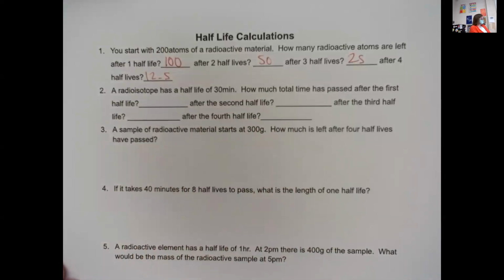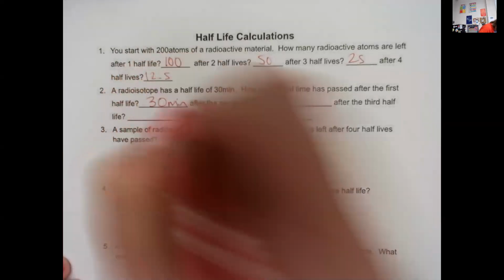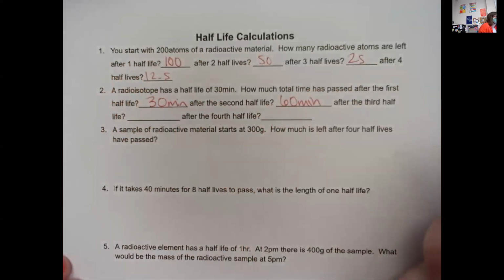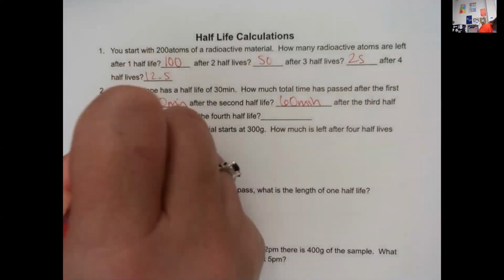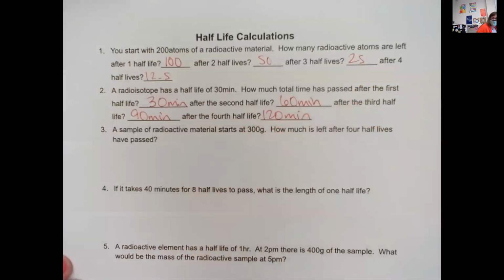We will then go over the answers. Hopefully after the first half-life, you said 30 minutes. The second half-life would have had a total of 60 minutes because every time we just add 30 minutes. So then it's 90 minutes and 120 minutes.